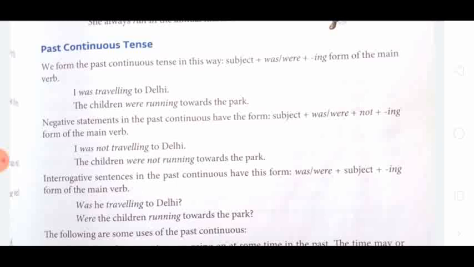Now past continuous tense. We form the past continuous tense in this way. See here, again put the underline. Subject plus was or were plus ing form of the main verb. I was traveling to Delhi. The children were running. Was is used with a singular subject, were with a plural subject.